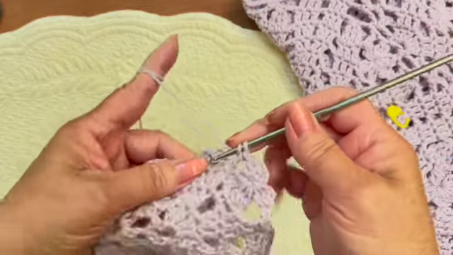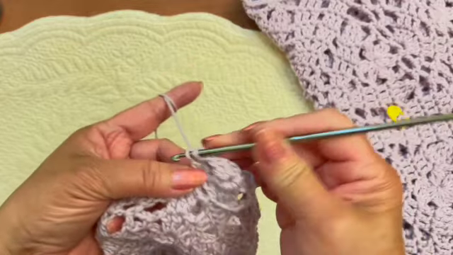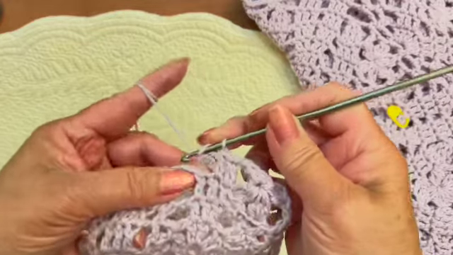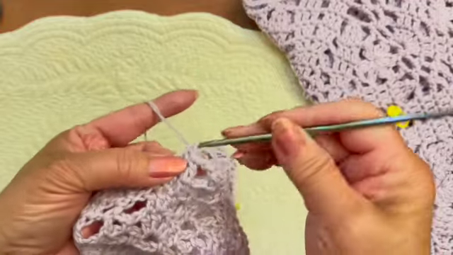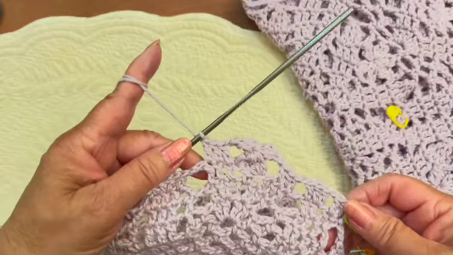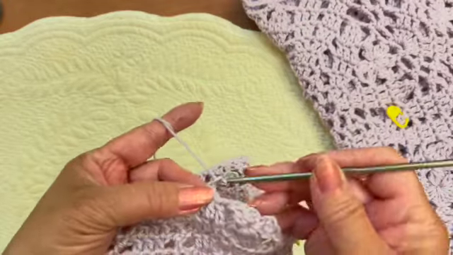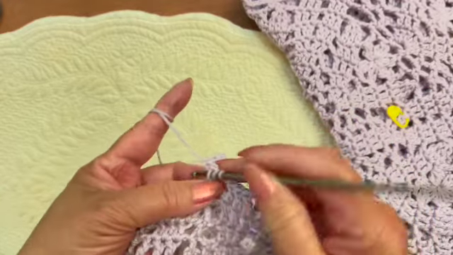Then double crochet on the next double crochet and the next double crochet. Then chain 1 and double crochet on the next double crochet.